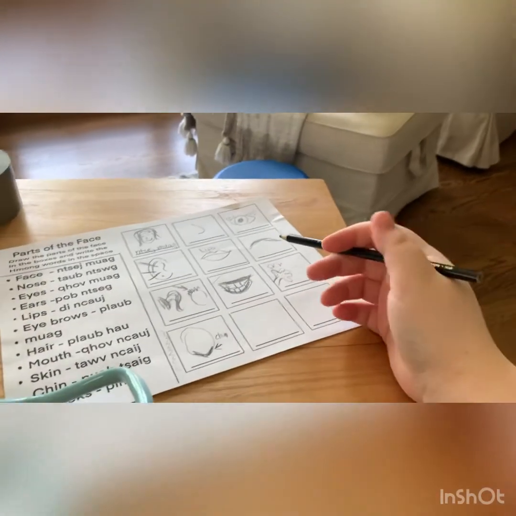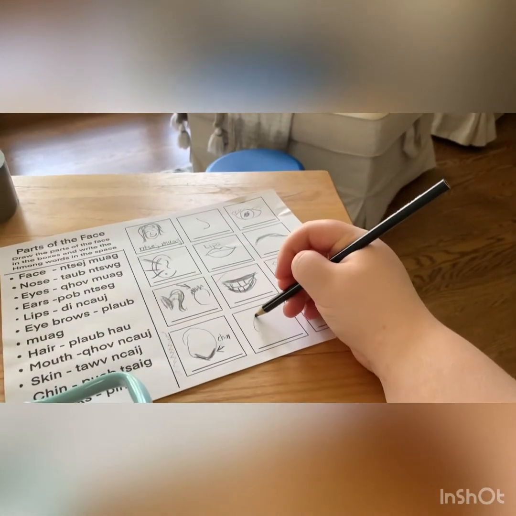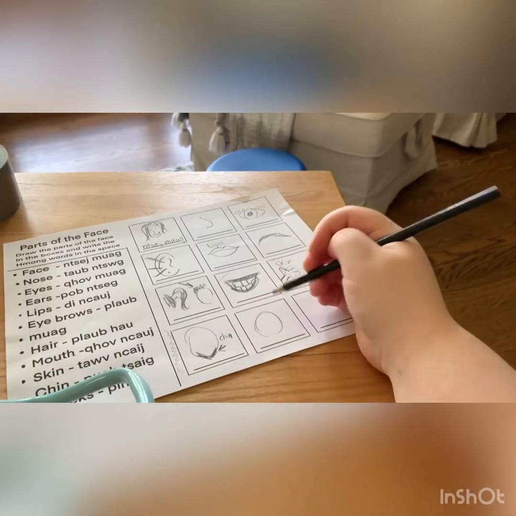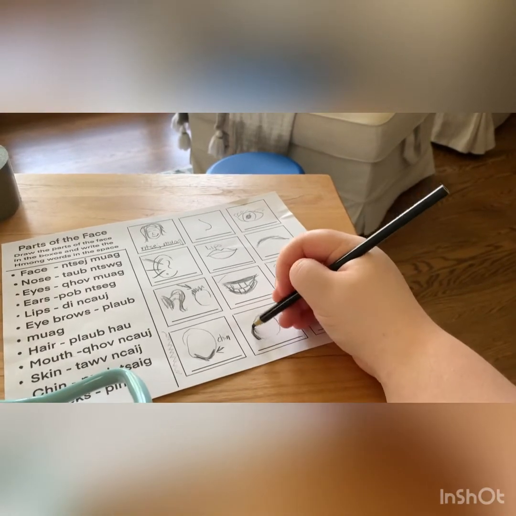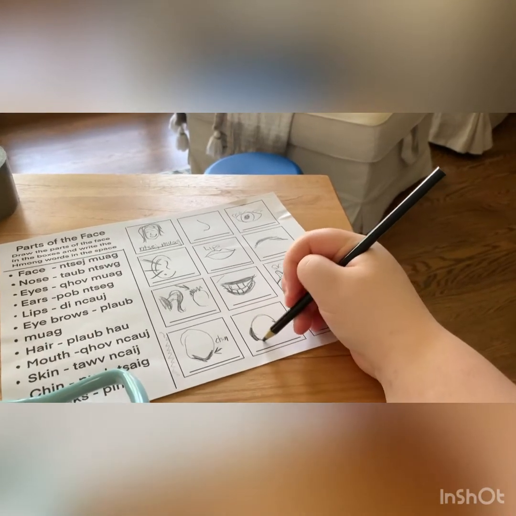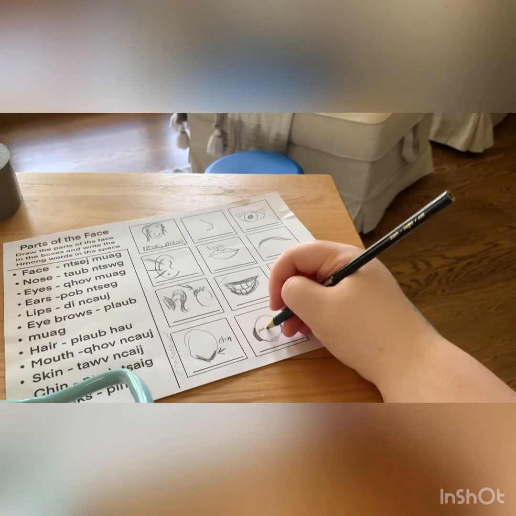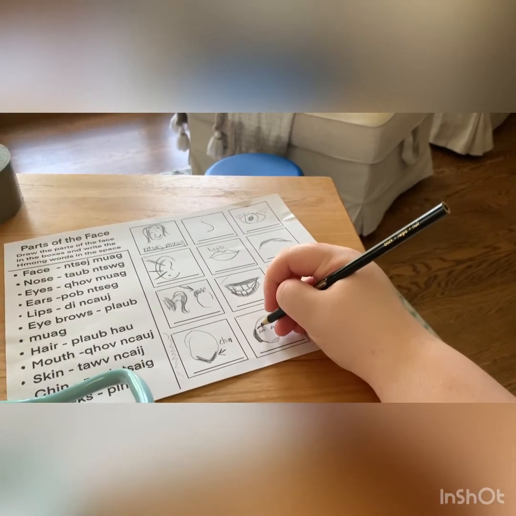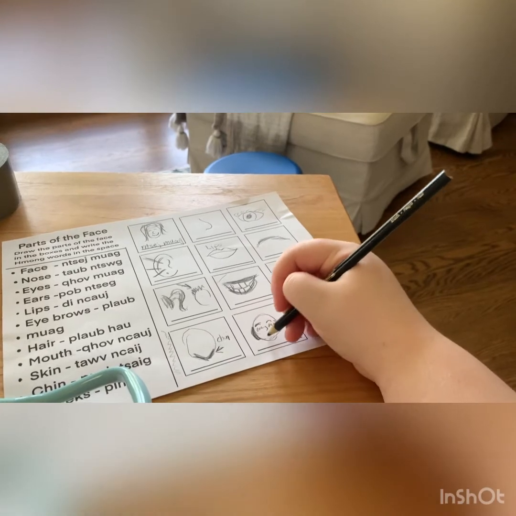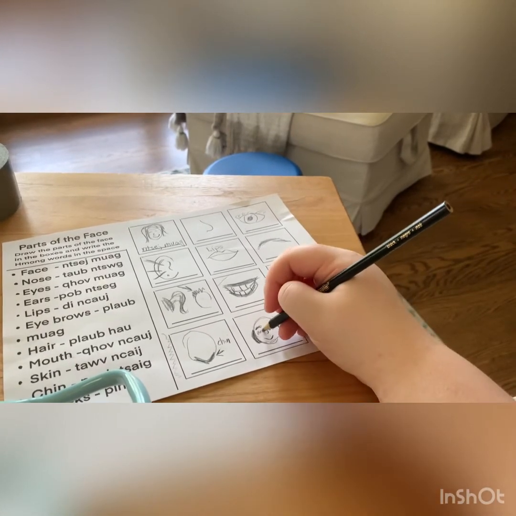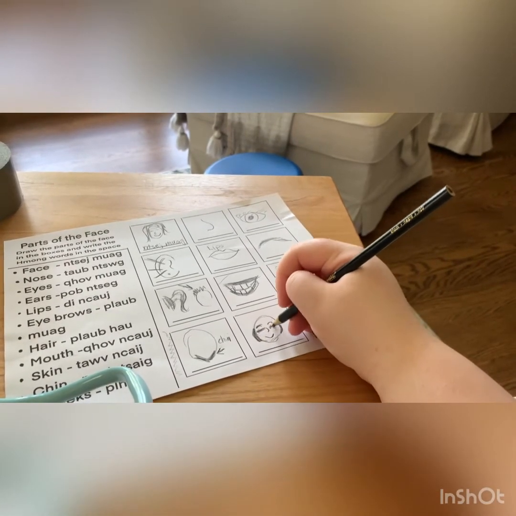The next thing we're gonna draw is cheeks. So this one again, we can just draw a face, and we can make really plump cheeks. And if you want, you could even put some blush. So here's the eyes, nose. That looks more like these are the eyes. All right, so we'll do that.